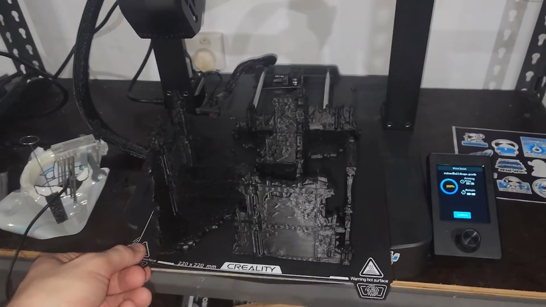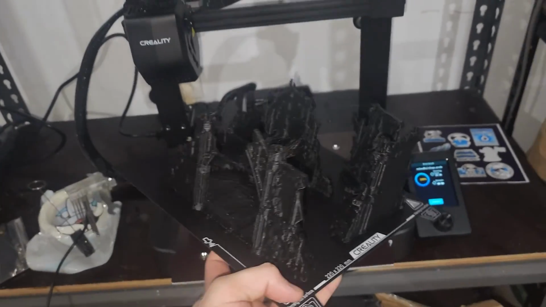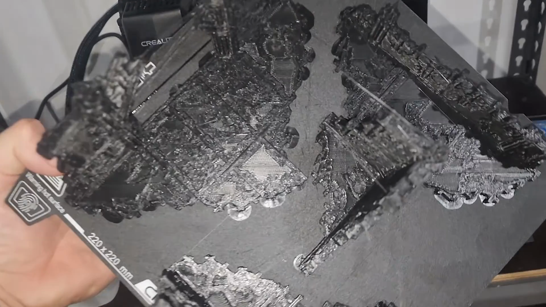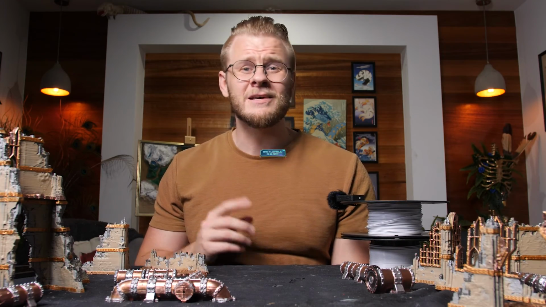It's all support free and you can download and make as much terrain as you like for just one purchase. So without any further ado, let me introduce you to Battlefield Builder.